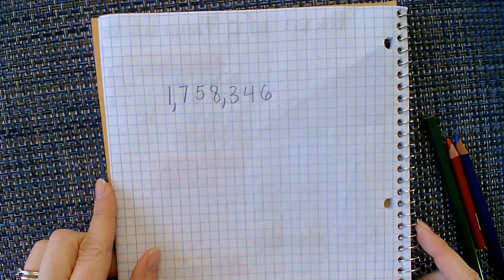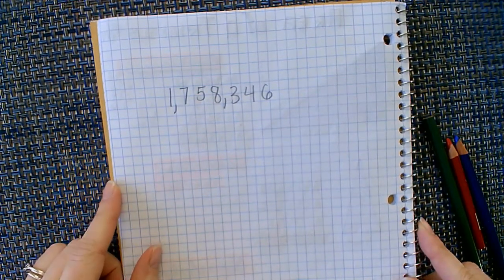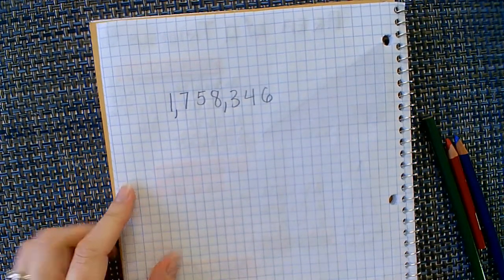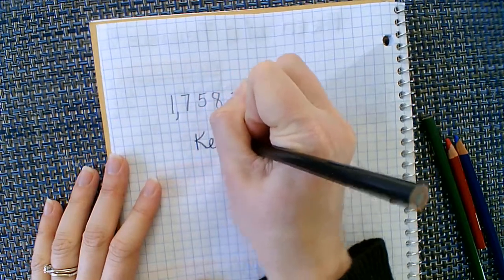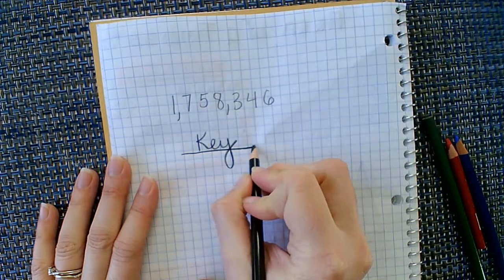Whoa, that's a big number. 1,758,346. Now, in the Montessori world, we have a color-coded key when we're talking about place value.